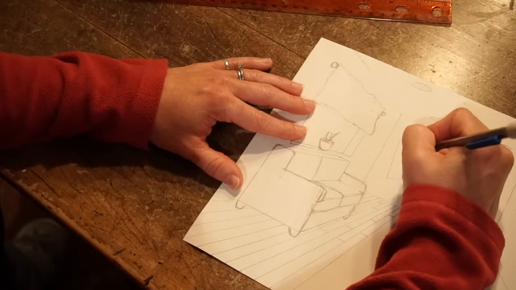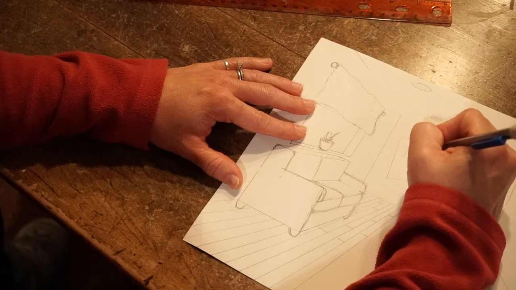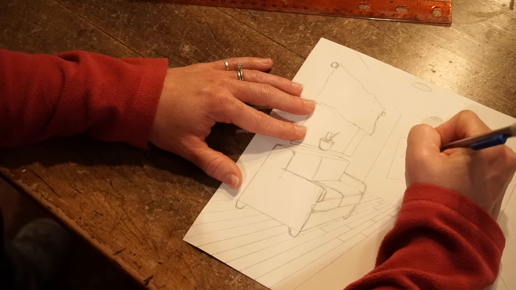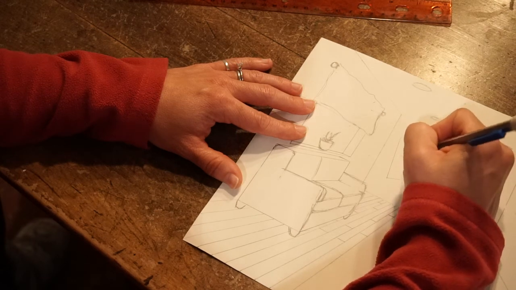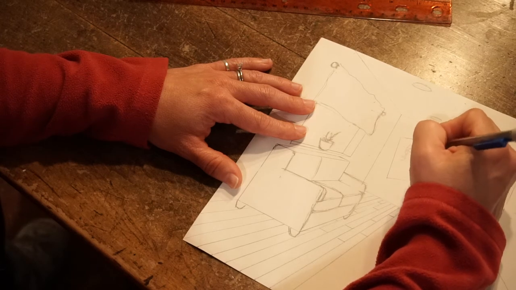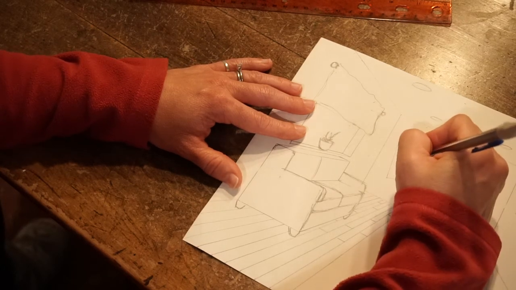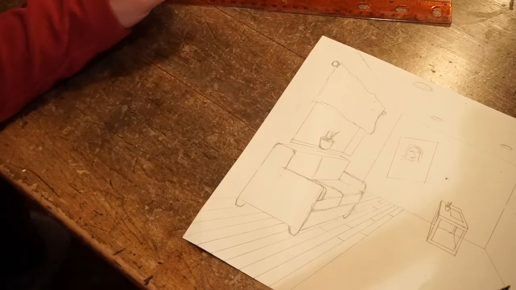Maybe I have some person back here that's on their head or something. I don't know. This lovely person. Yay! That's the kind of poster you want in your room, right? But you get the idea.